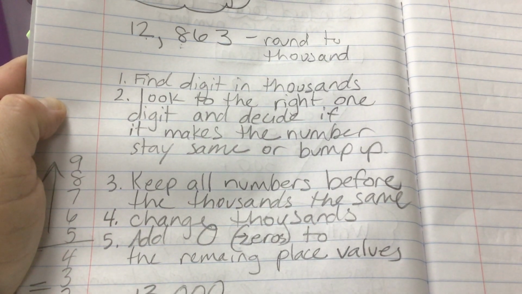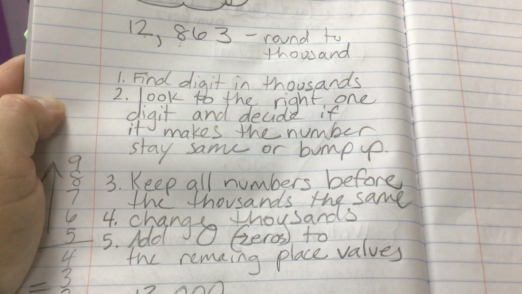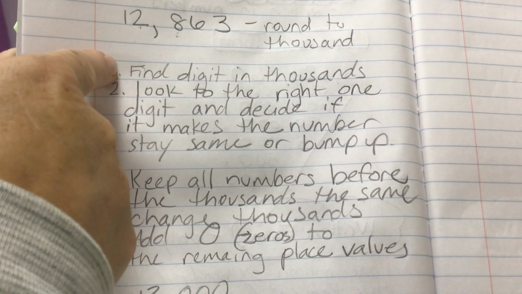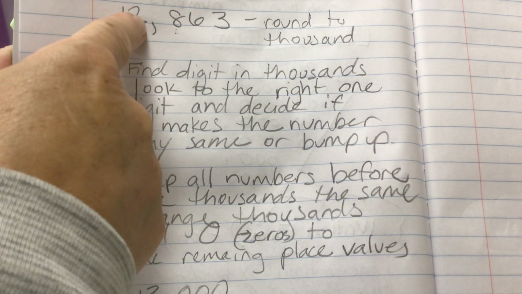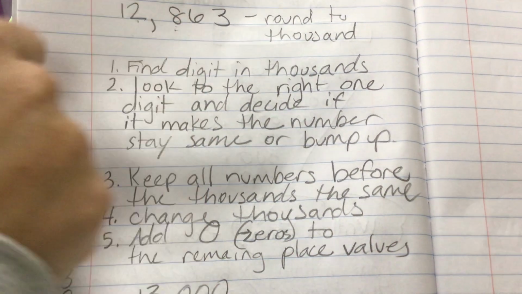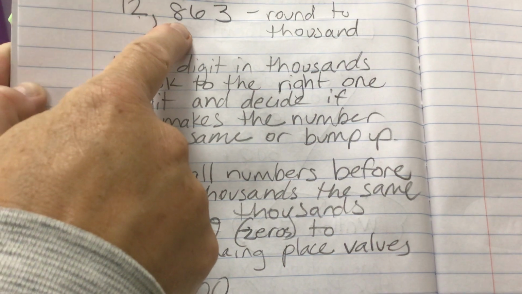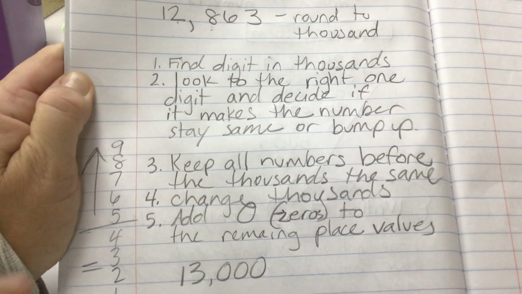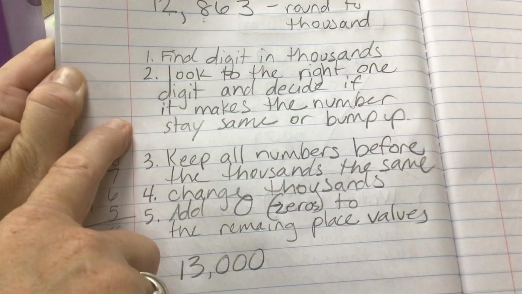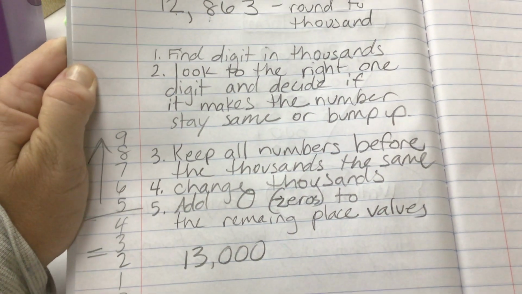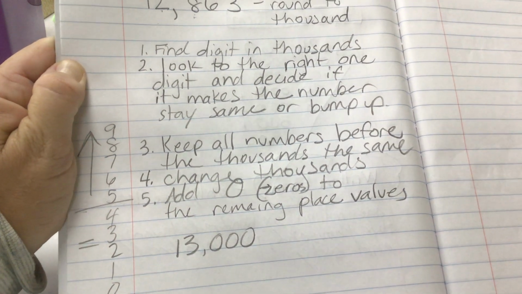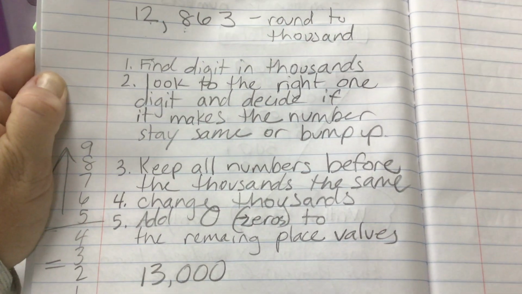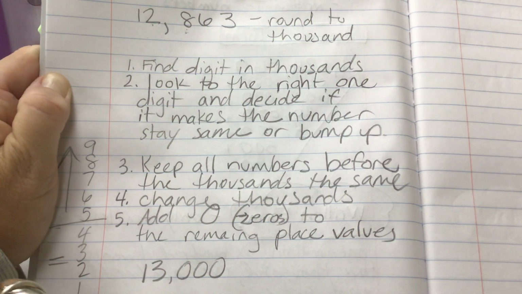So the number 12,863. If I round it to the nearest thousand, the first step is to find the digit in the thousands. So it's a 2. Look to the right and decide if that digit has enough power to change it to the next digit or to stay the same. 5 and above, you bump it up. 4 and below, you keep it the same. So you should be writing all this down too. You can pause if you'd like and then press play after you're done.